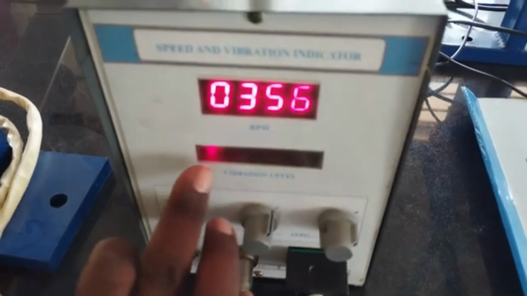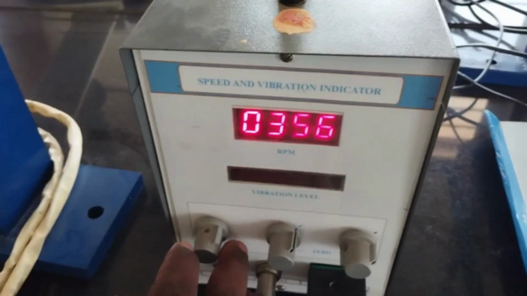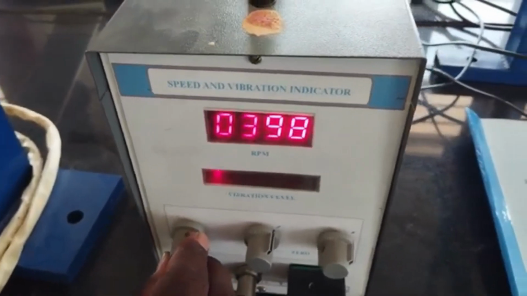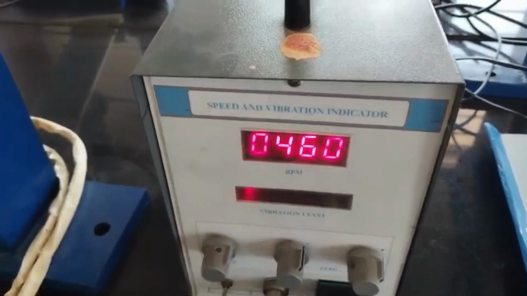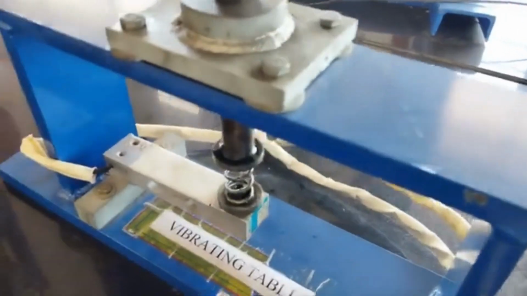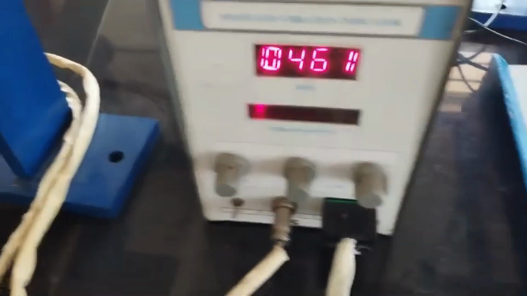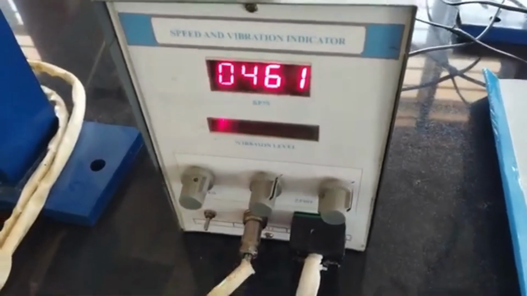So number of LEDs blinking is 1. Now we increase the force applied to the spring and increase the RPM. So the force is vibrated, and the spring is vibrated. The load is transmitted to the vibration indicator. So here one LED is blinking.